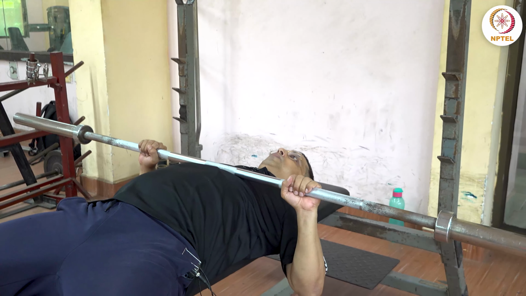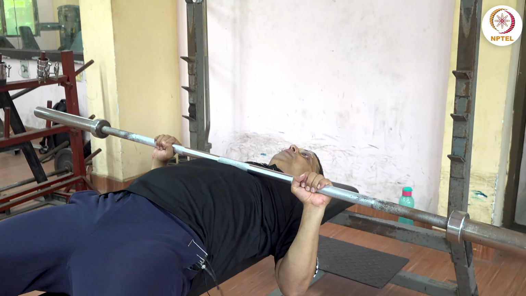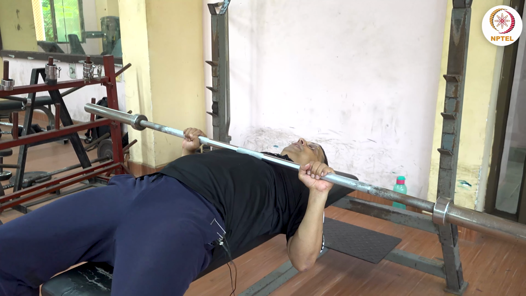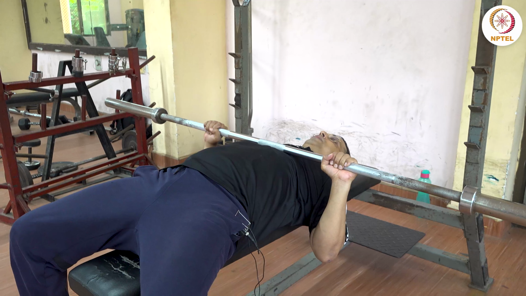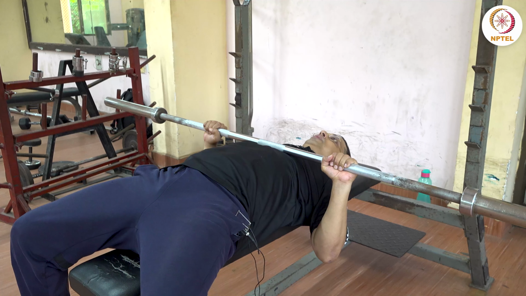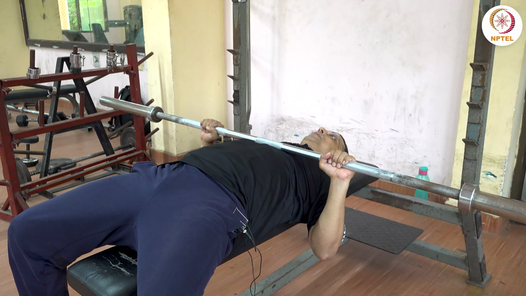So if you're doing it, always tight. You have to be doing it as a full body motion. You can see my glutes are engaged, my feet are pressing into the floor, and a small trick here can be that as you push, you can push your feet into the ground. So feet into the ground.